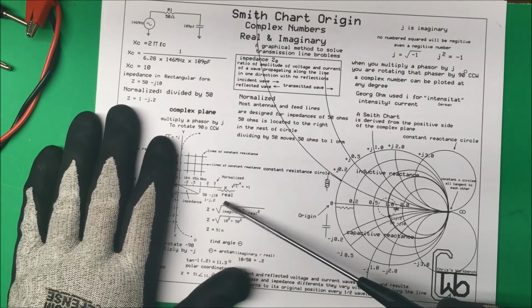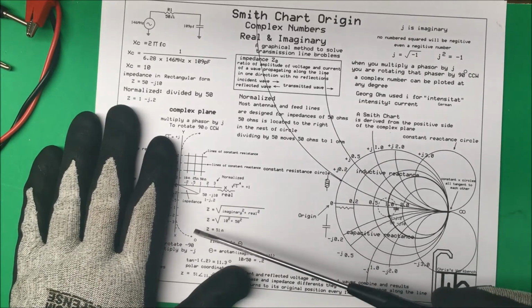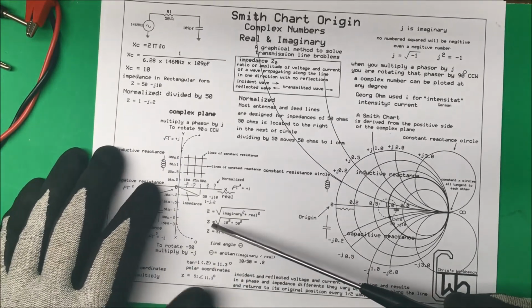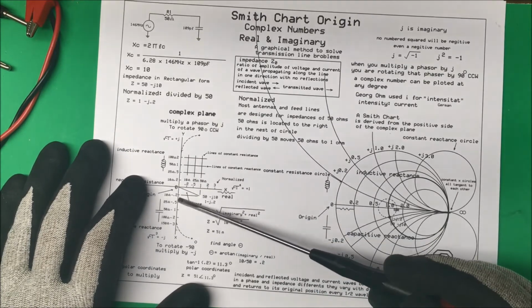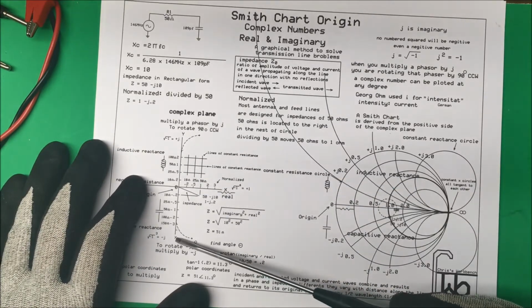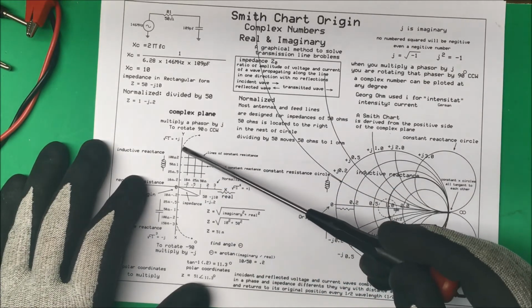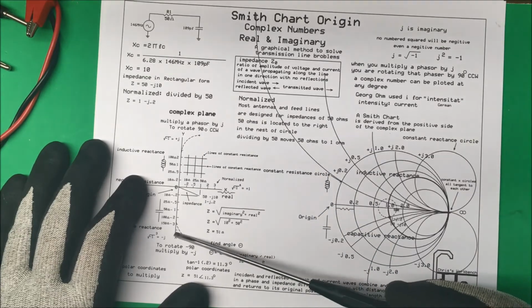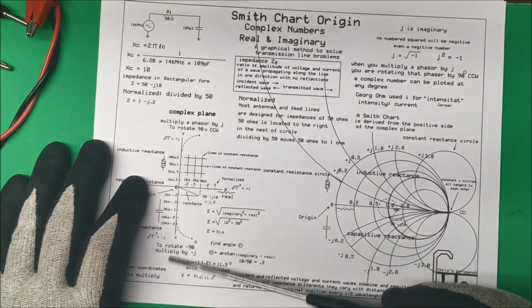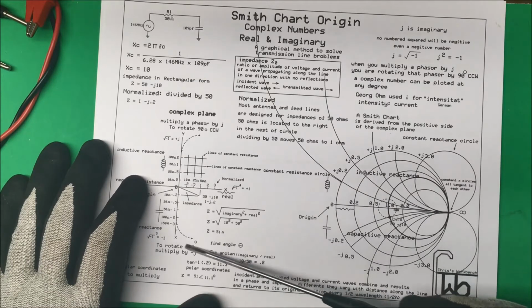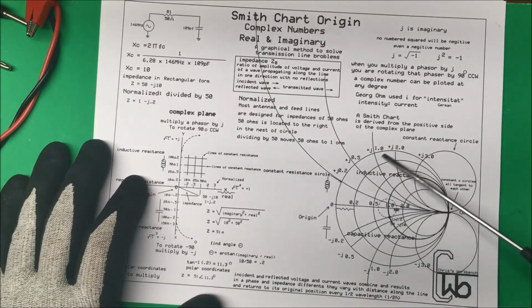That's negative resistance. It's not going to happen in the feed line, so we can forget about that half. This here is 0 ohms along here, and these actually go up to infinity. This one goes to infinity, this goes out to infinity. They just wrap them around in a big circle to infinity.